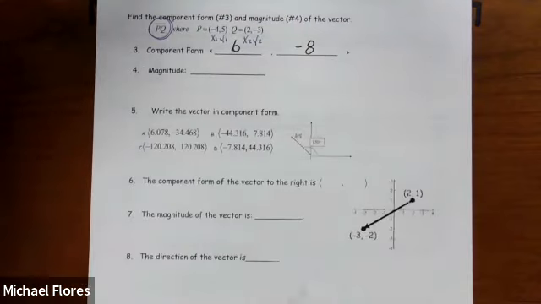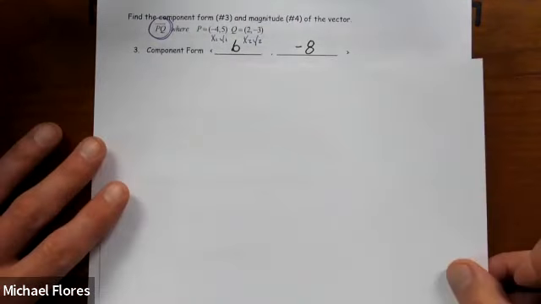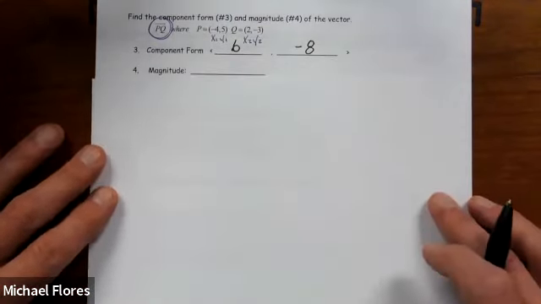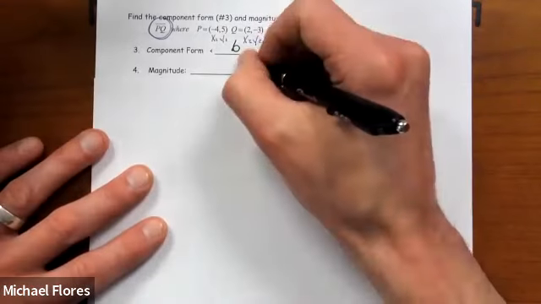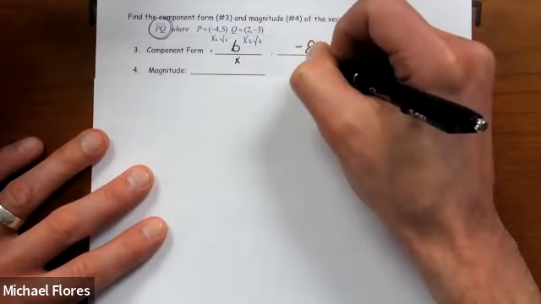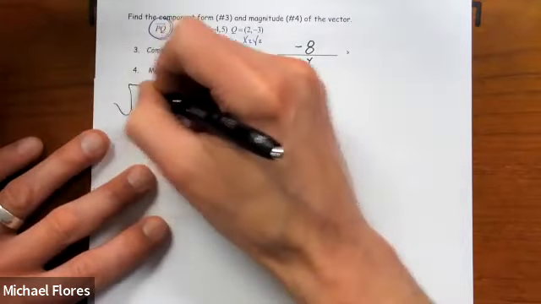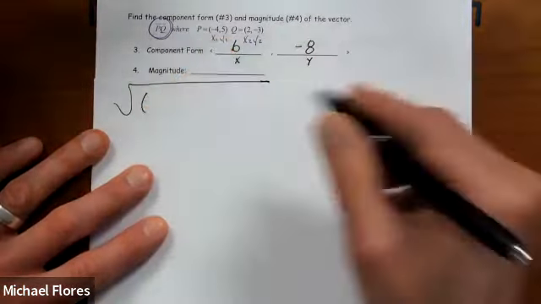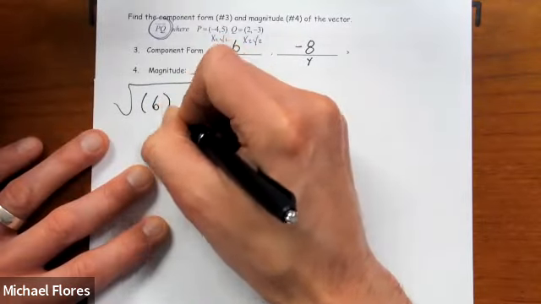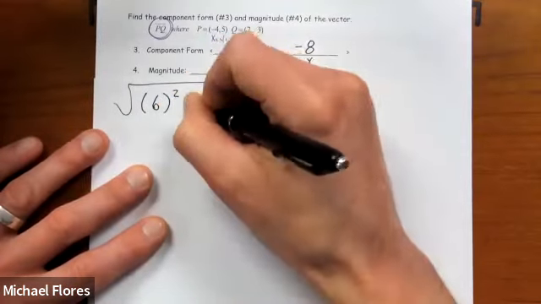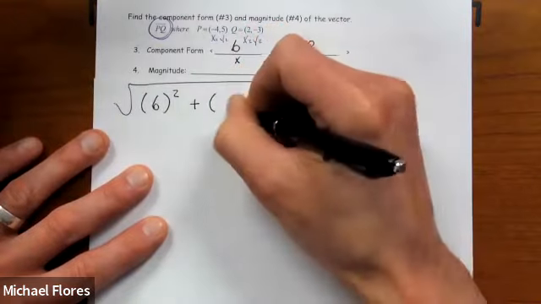And now we can find magnitude. Whenever we have our component vector here, finding magnitude is pretty simple. We have an X coordinate, we have a Y coordinate. To determine magnitude, we're going to square our X term, add that to our Y term squared, and take the square root.